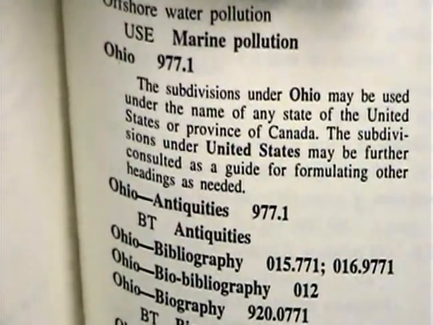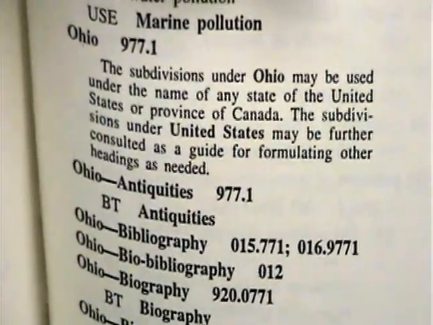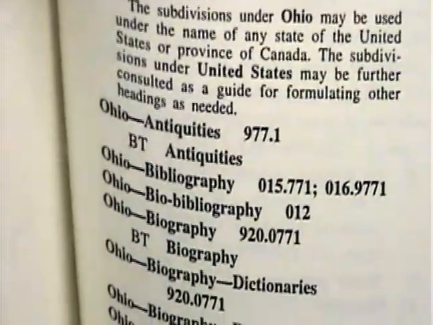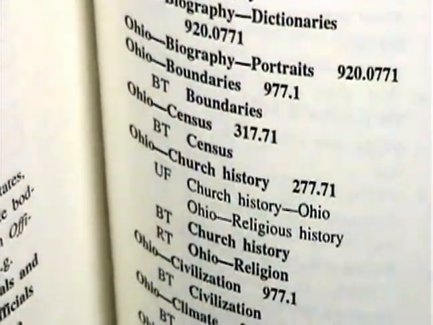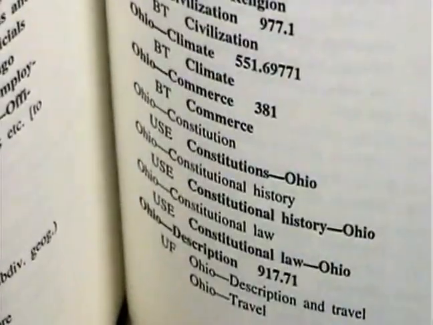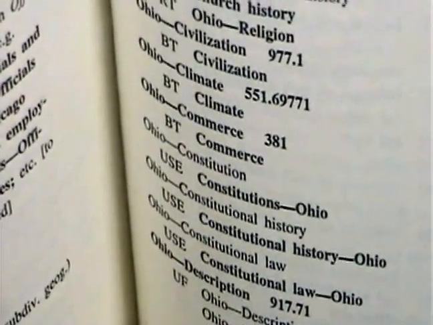And so here's the subject Ohio. It tells you that these subdivisions under Ohio can be used for any state. And if you go down the list, you can use any of these subheadings like census, church history, civilization, climate, description, so on. Use that for any state.